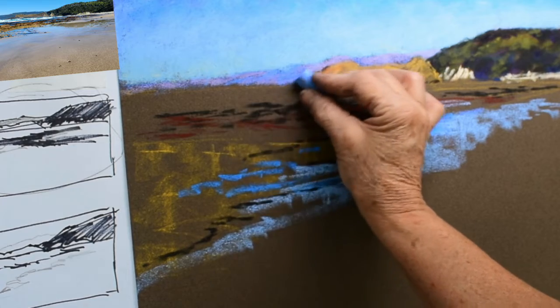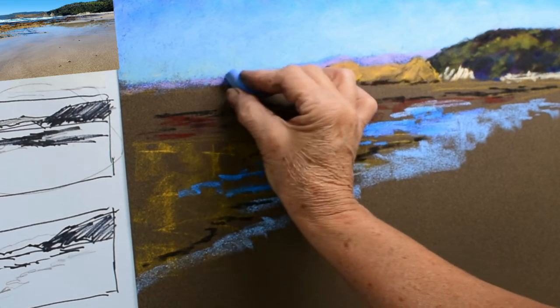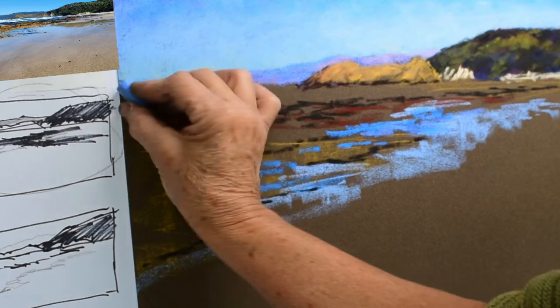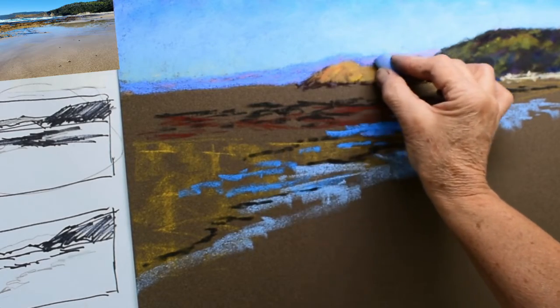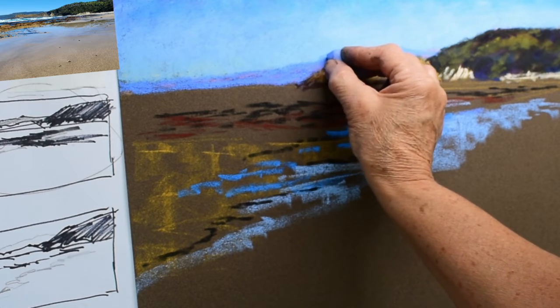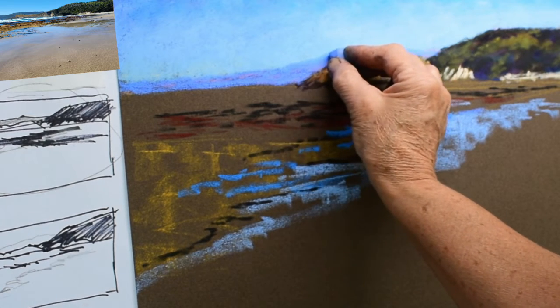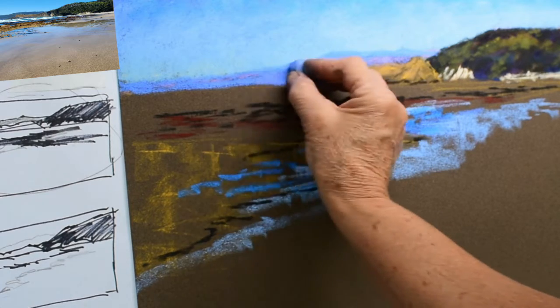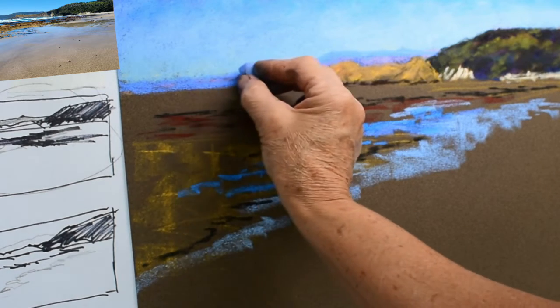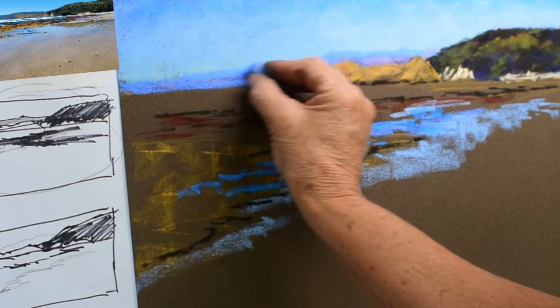And just work them over each other. That's sort of the highest point about there, so I want to get that reasonably correct because it is somewhere specific.